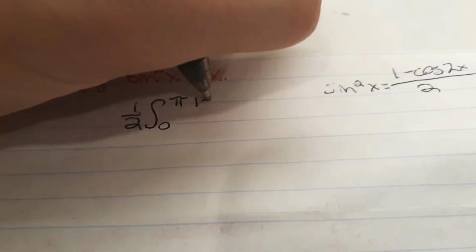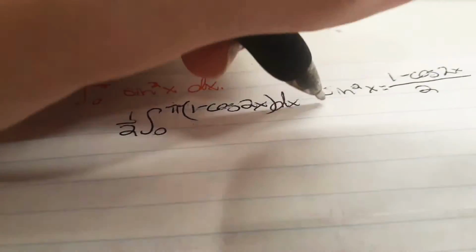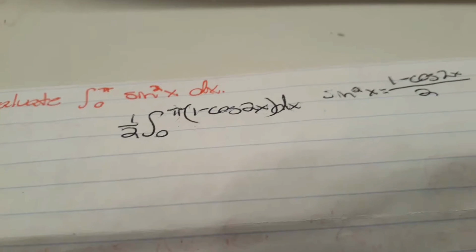So now we can rewrite this integral as 1/2 of the integral of 1 minus cosine of 2x dx. And we haven't done any substitution or anything, so this doesn't change. We're still in terms of x. We've just written sine squared of x in a different way.